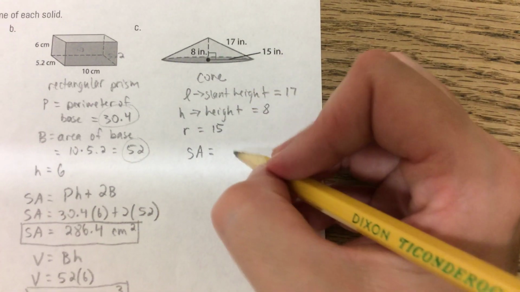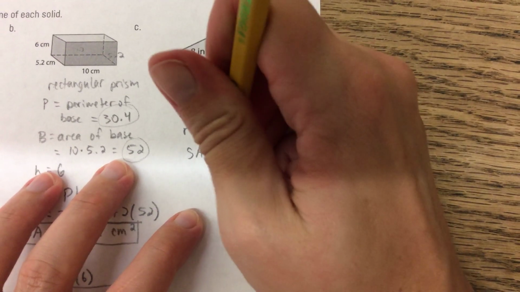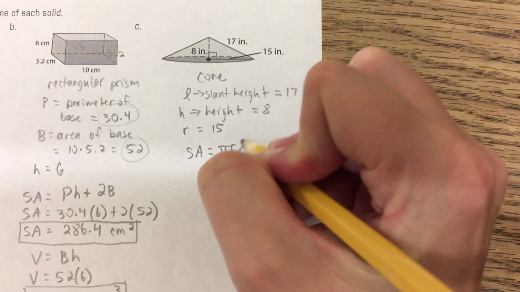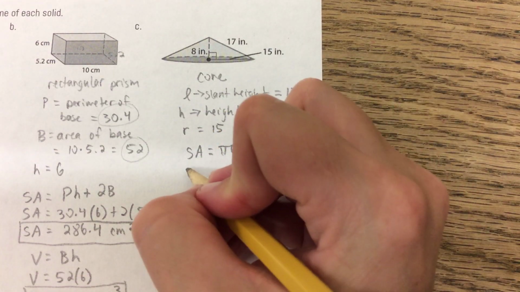So for surface area, it is pi R L plus pi R squared.